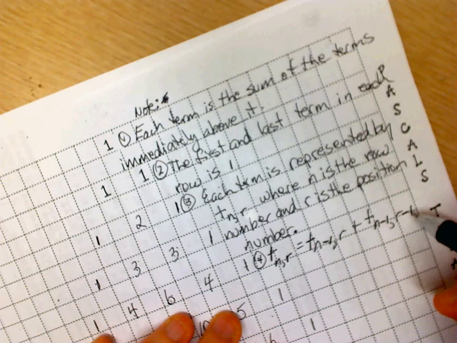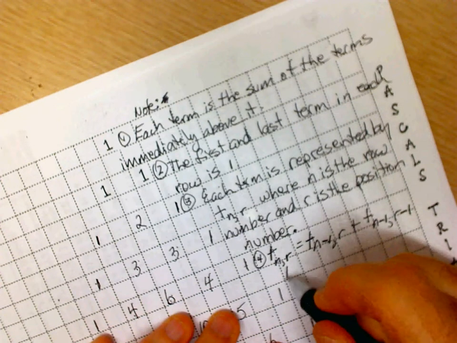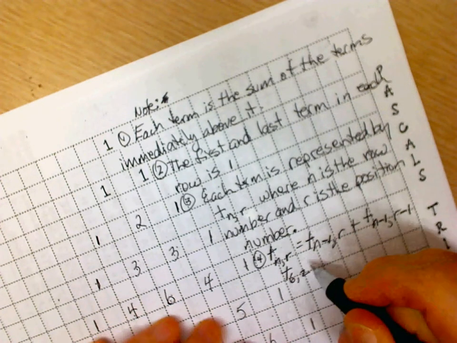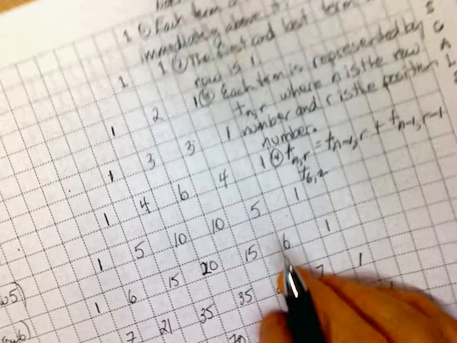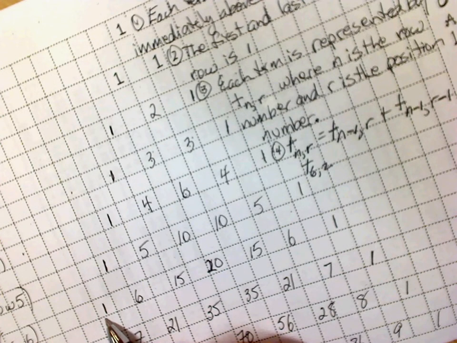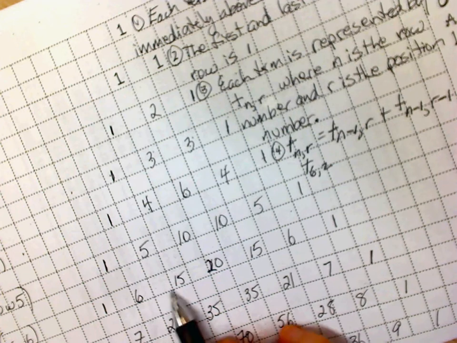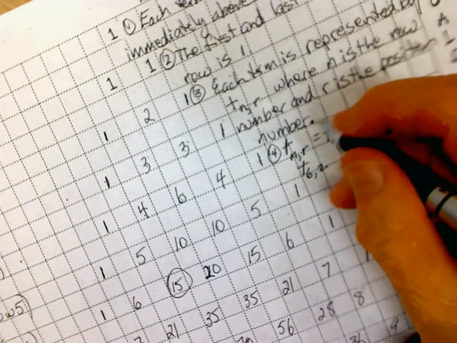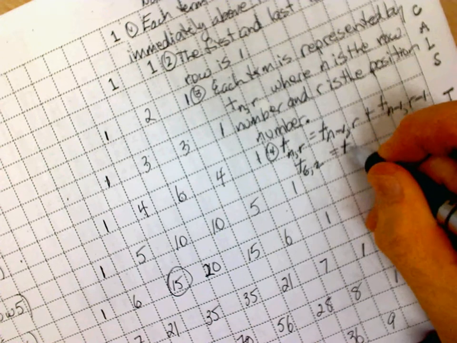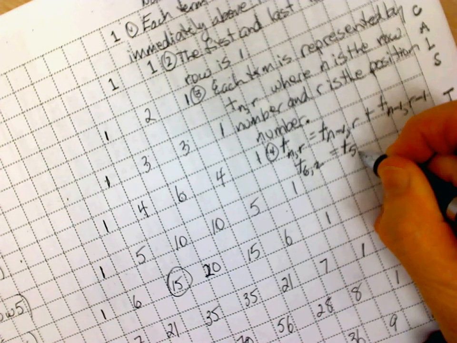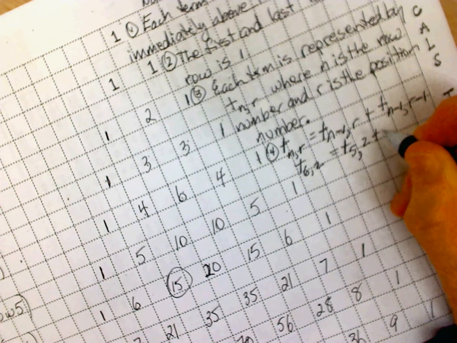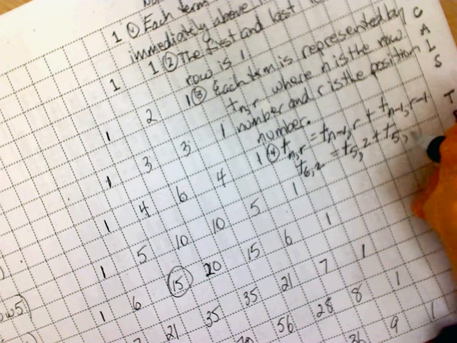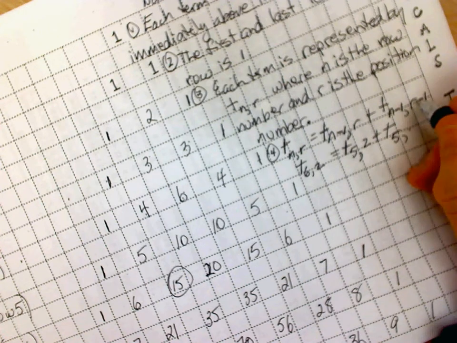So for example, T6 comma 2, the 0 entry, the first entry, the second entry, is equal to T5, 2 plus T5, 2 minus 1, which is 1.